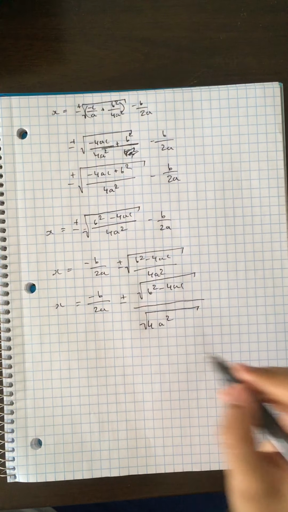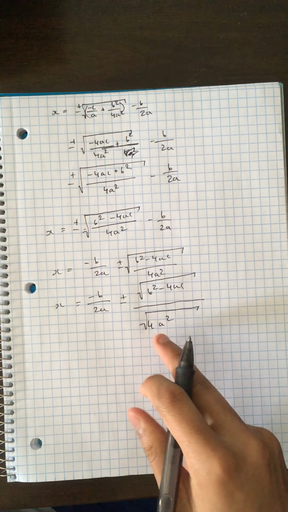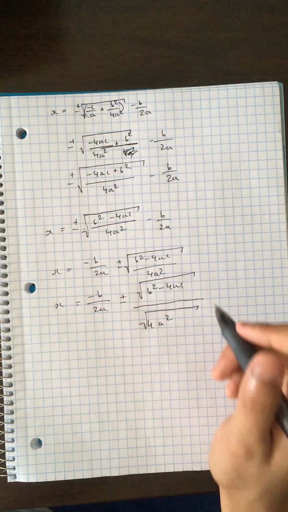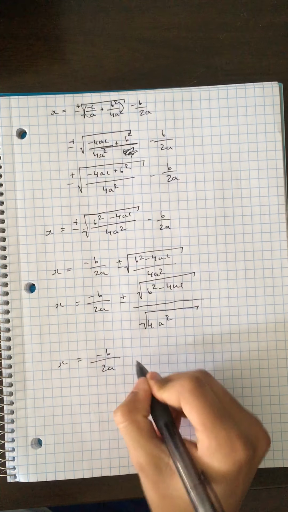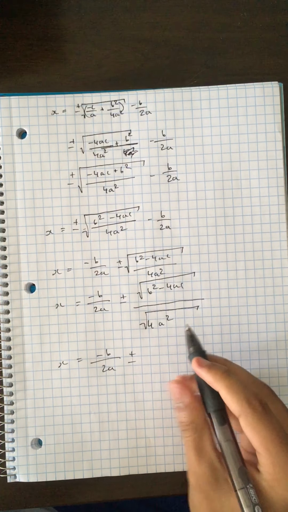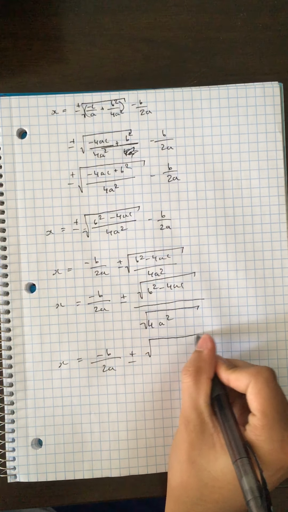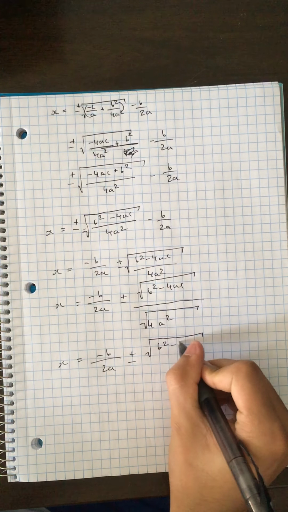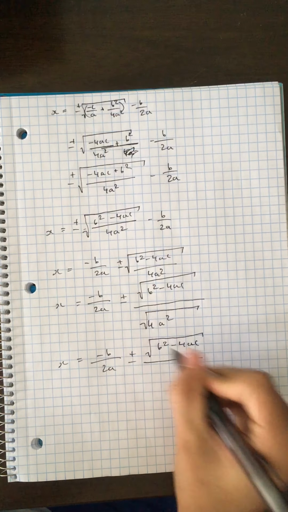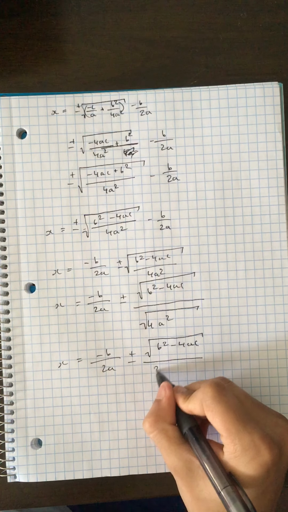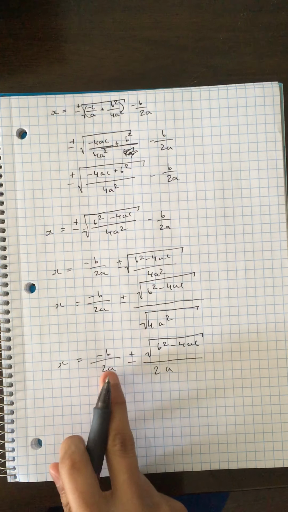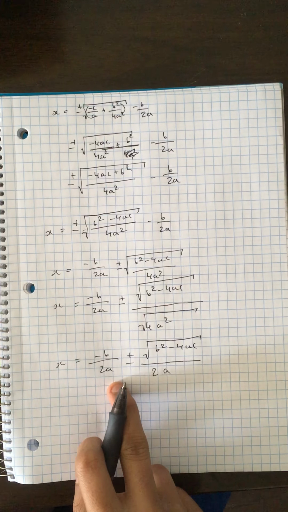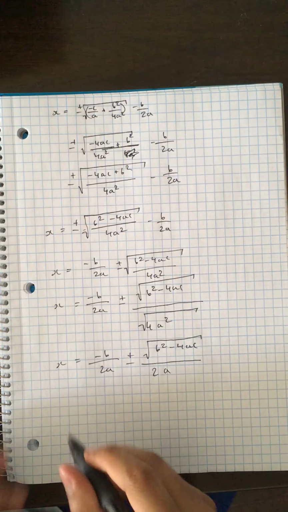We all know the square root of 4a squared is equal to the square root of 4 multiplied by the square root of a squared, which is equal to negative b over 2a plus or minus the square root of b squared, subtract 4ac, all over the square root of 4 is 2, and the square root of a squared is a. Okay, these fractions have the same denominator, so we can combine them to make just one fraction.